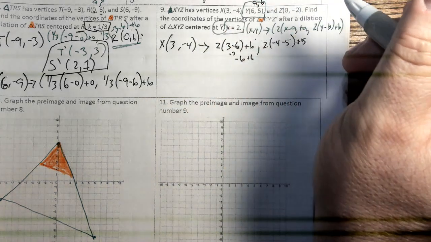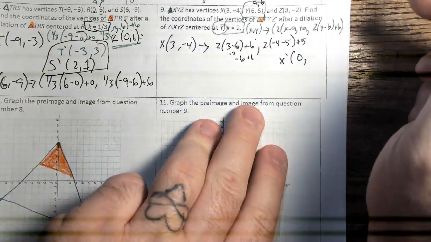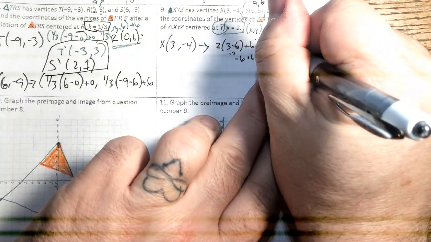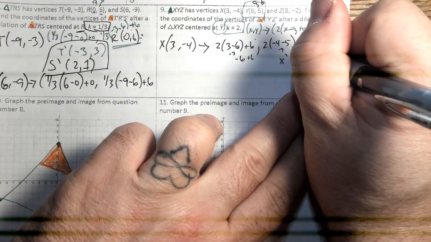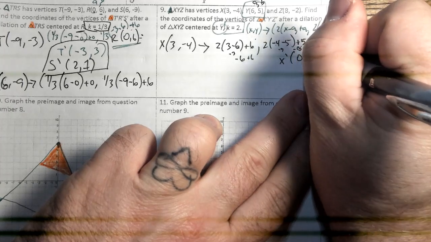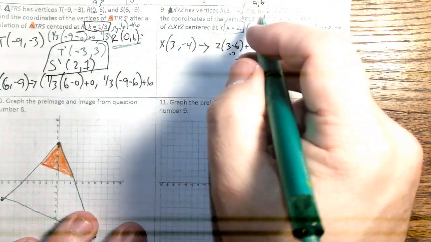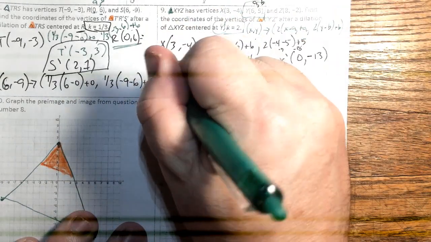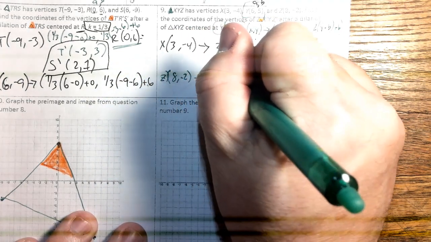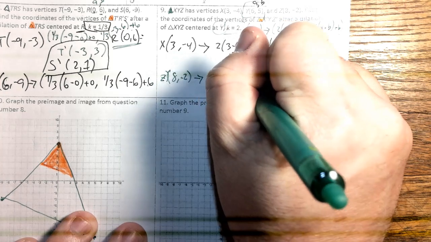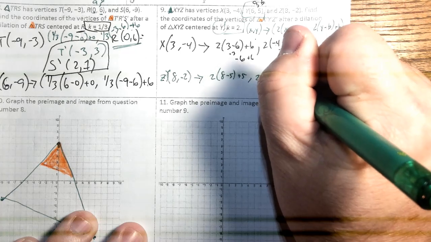So let's take this over here and say our x prime, our first is 0. Over here, negative 4, negative 5 makes negative 9. Negative 9 times 2 is negative 18. Plus 5 makes negative 13. Okay. Well, let's just do this. And so y stays the same. Z. Whoops. 8 comma negative 2. So it's 2 times 8 minus 5 plus 5. 2 times negative 2 minus 5 plus 5.